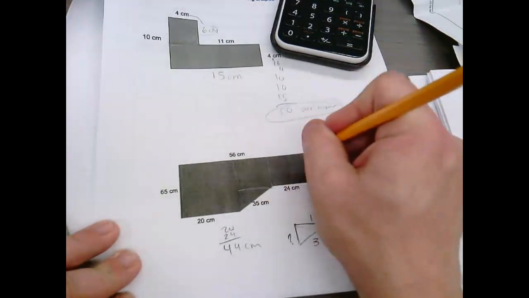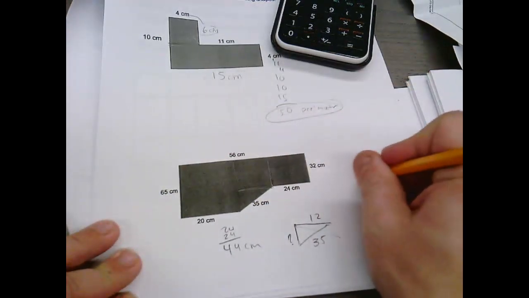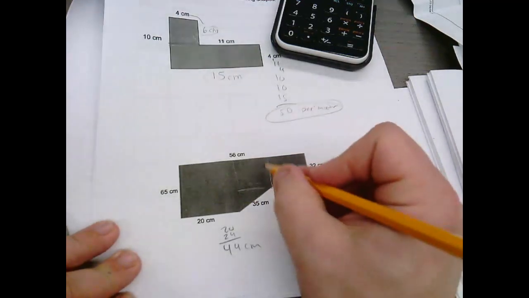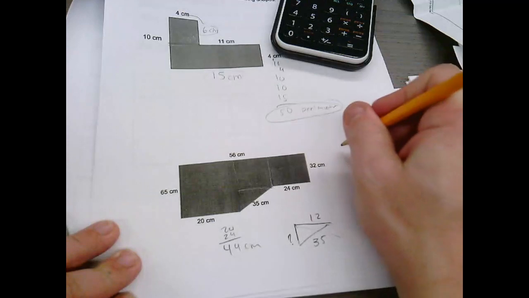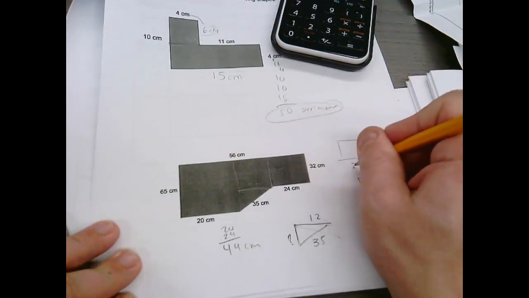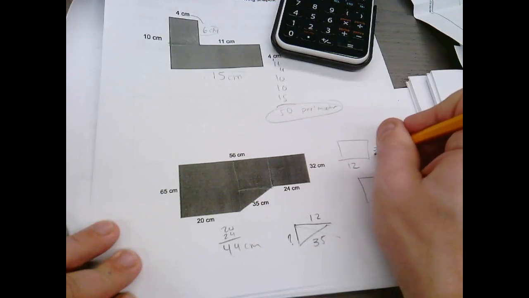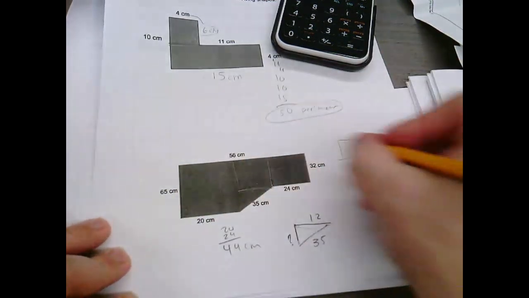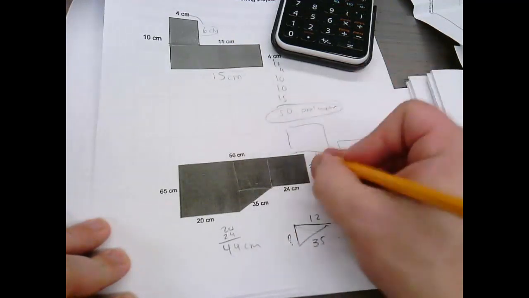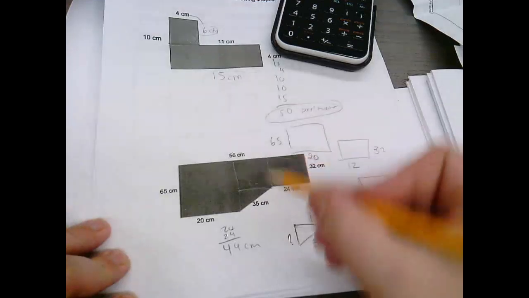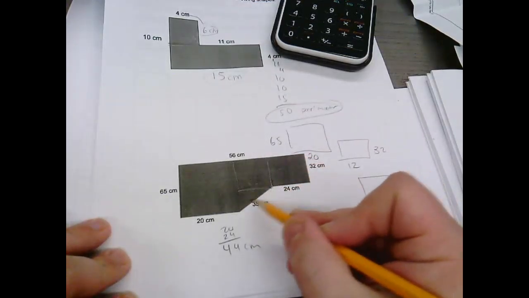So we got this rectangle is 32, this is 24. Here we've got a little rectangle that is 12 and 32. And then we got this giant square, which is not square, it's a rectangle too, sorry, 20 and then 65. And then we got this little thing here.